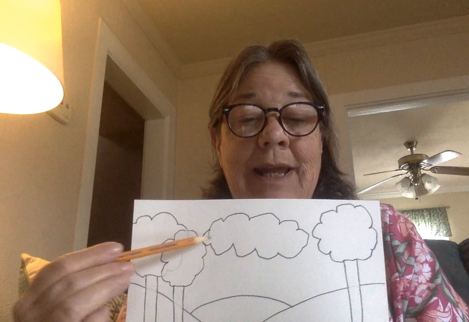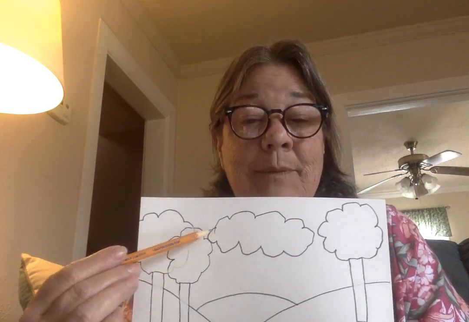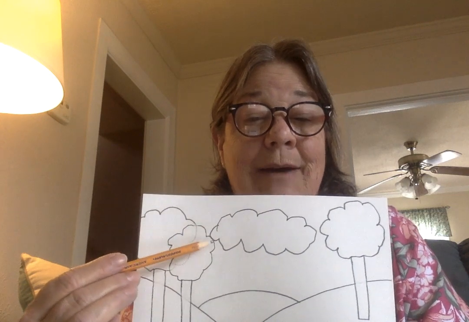My sky looks a little empty, so I'm going to go ahead and put a big fluffy cloud in there. So I'm going to use again the curve and point and make a big fluffy cloud in my sky area. Now, if your cloud happens to bump into your tree, well, then erase the part of the cloud in your tree.